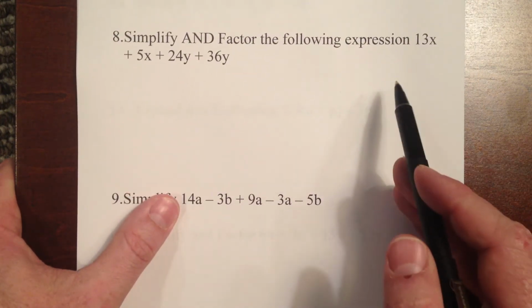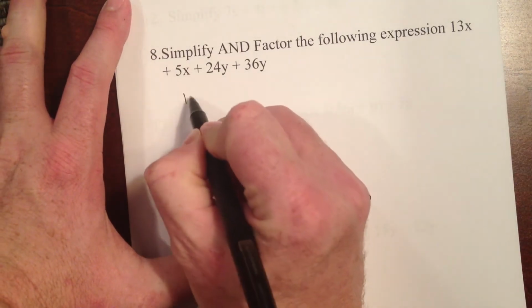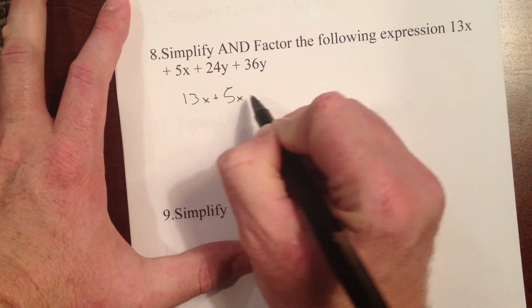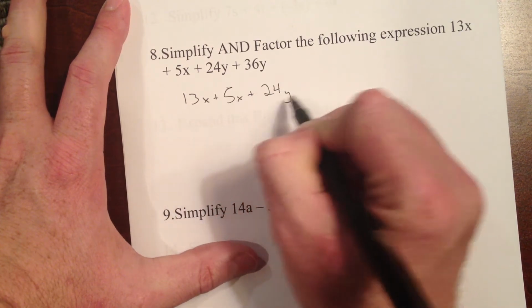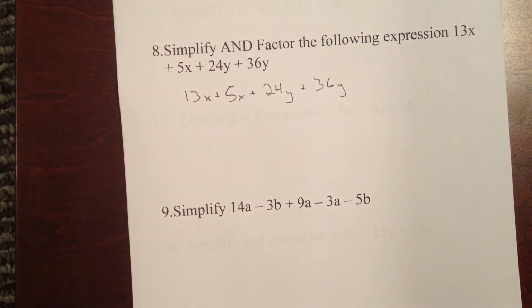Now in this case, let me rewrite this here, because when I space it out, it should be 13x plus 5x plus 24y plus 36y. Now on your paper it'll be laid out the way it should be. What they want you to do is simplify first, so combine like terms, and then factor it. And what you're doing, simply enough, is trying to find the greatest common multiple that will go into those numbers to factor it out. And I'll show you what I'm talking about.